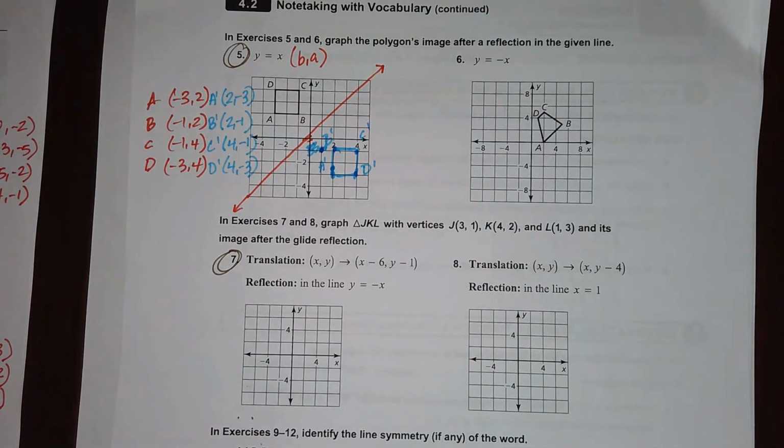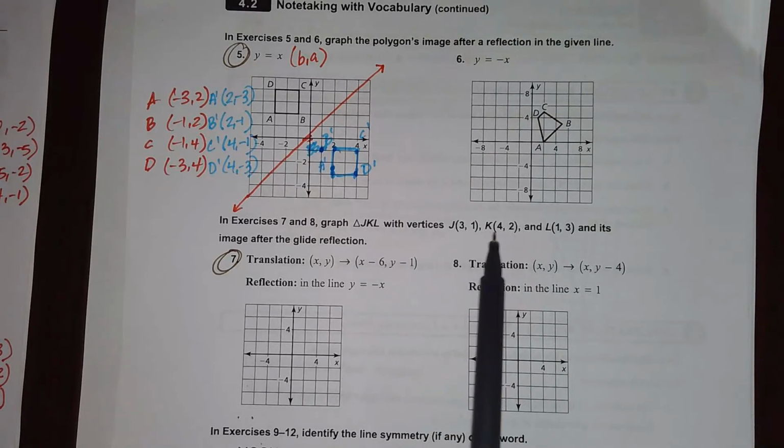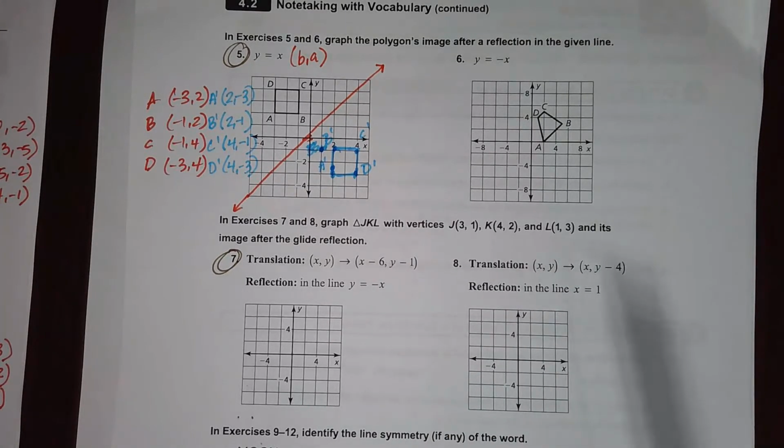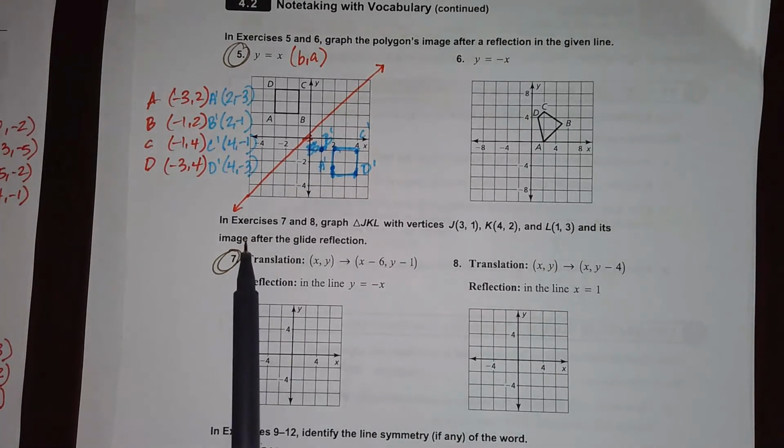All right, let's do a combination one, okay? So let's do number 7. So JKL says vertices 3, 1, 4, 2, 1, 3, so it's a triangle, and then it says you're going to do a translation and a reflection. So remember, that's a glide reflection.